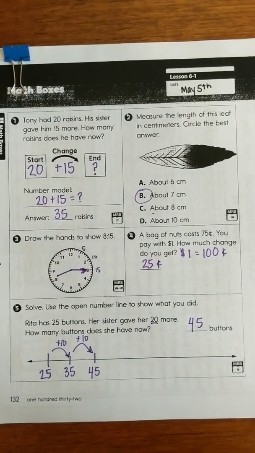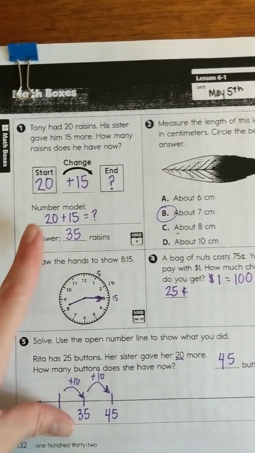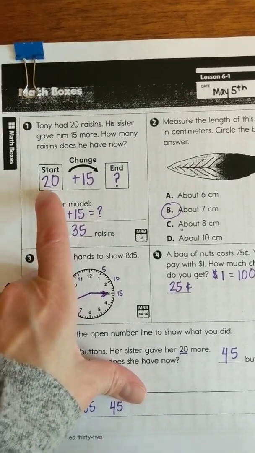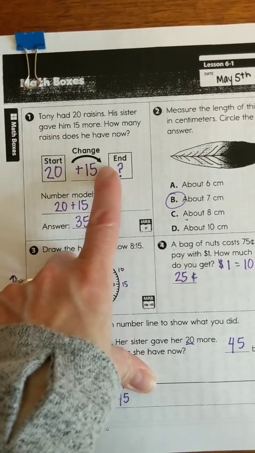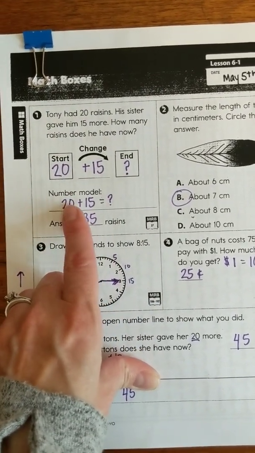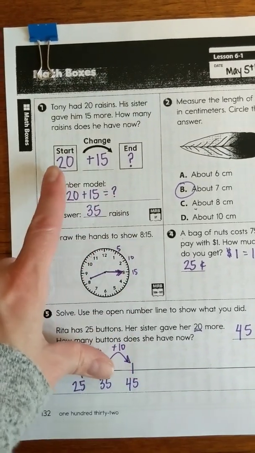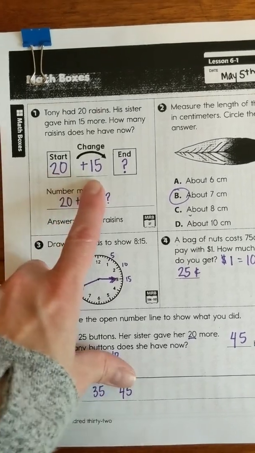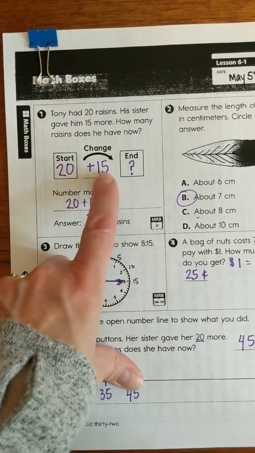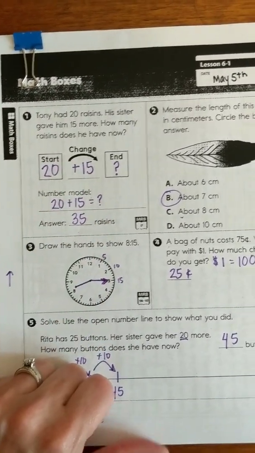Okay, let's go ahead and go over some of those answers. So up here, as I told you, if you just write exactly what it says going across with an equal sign there, we have our number model. So we had 20 plus 15 equals question mark, okay? And then, if I have 20, I'll add 10, which would make it 30, and then add 5 more, and that makes it 35, okay?